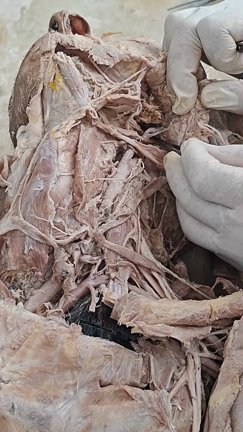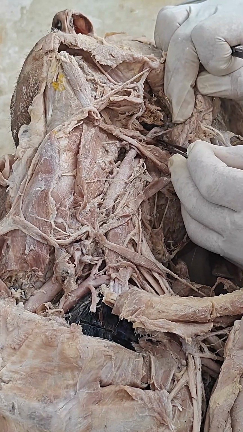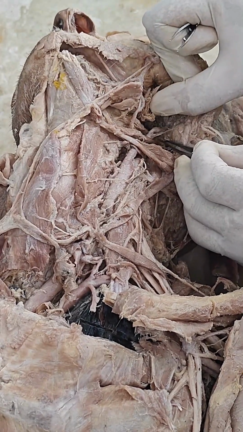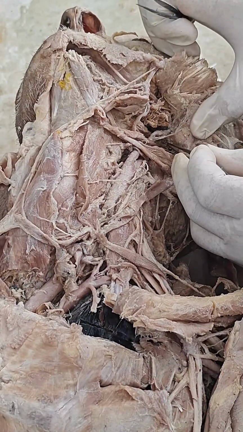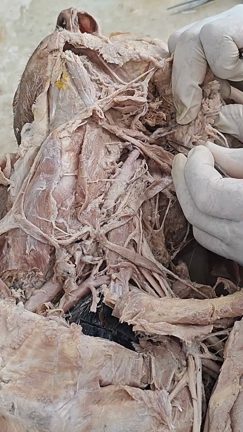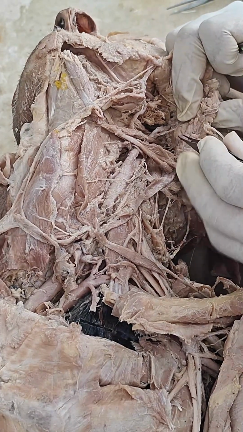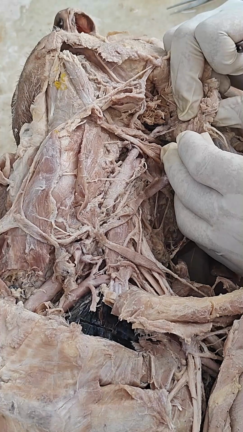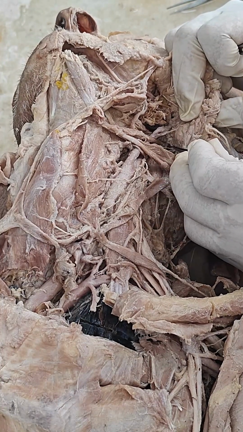This is a styloid process, and this styloid process basically gives the attachment of three muscles and two ligaments. One, we have already reflected the mandible, that's why we have already got the stylomandibular ligament.